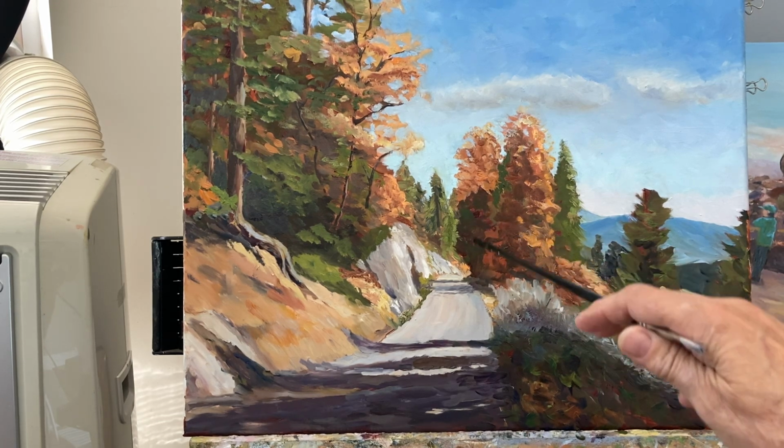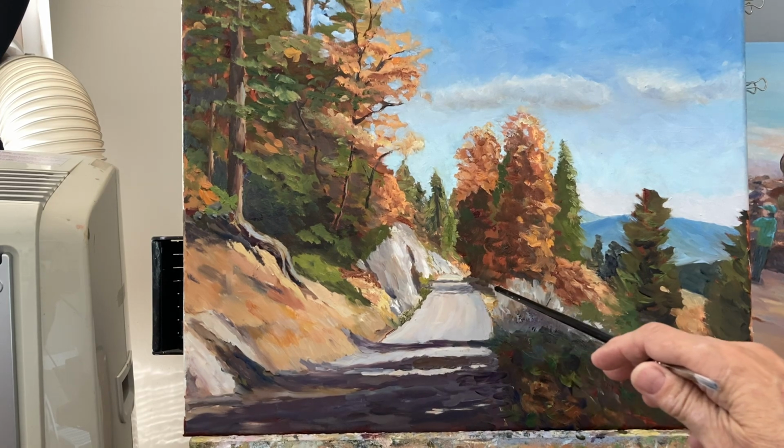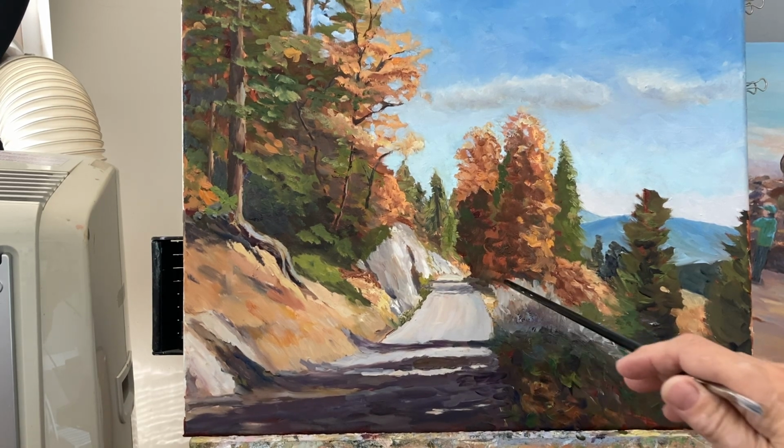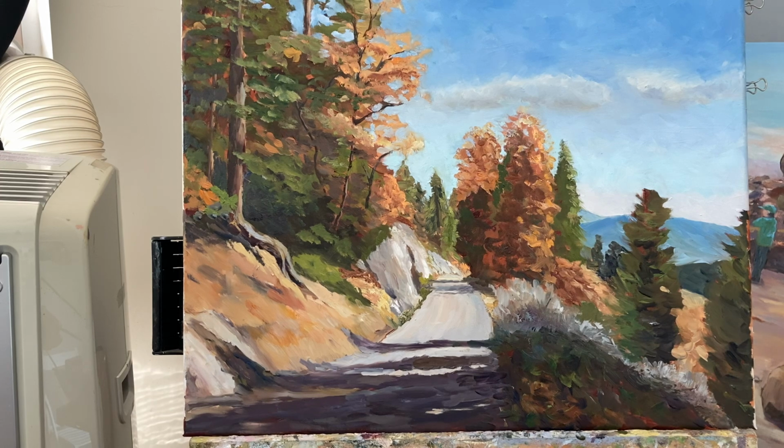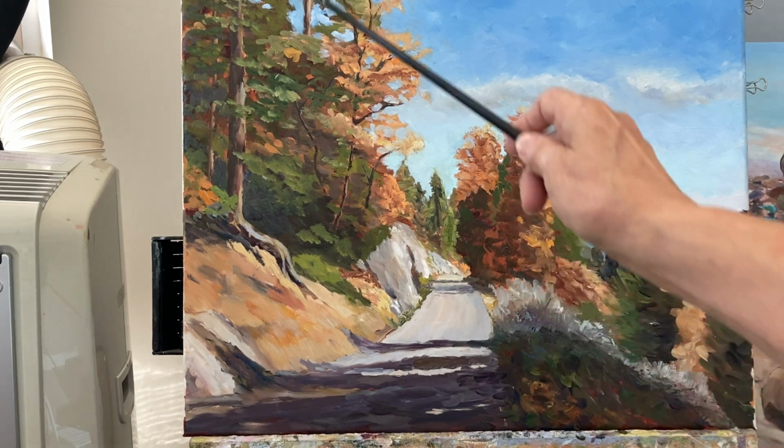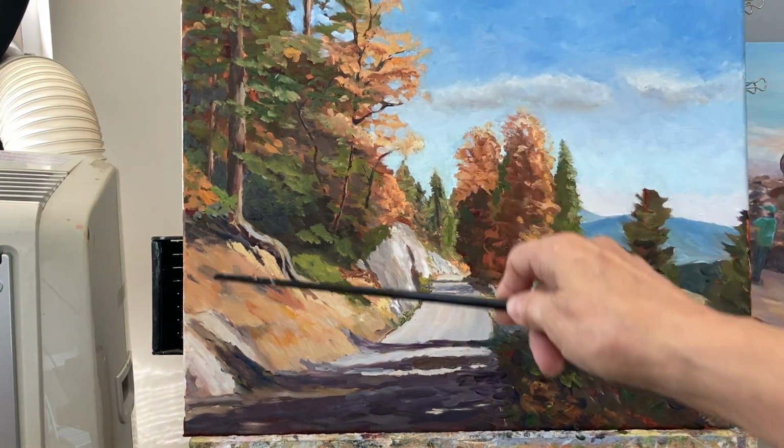This is obviously in shadow. I lightened these shadows right here. I'm a little bit happier with up here. This whole thing looks a lot better to me.